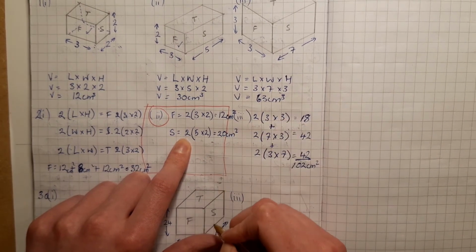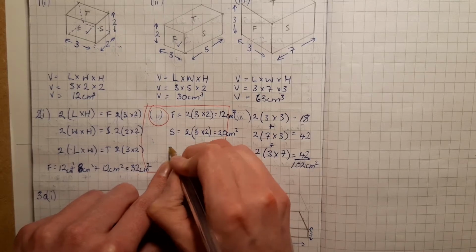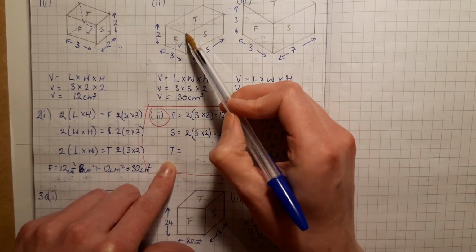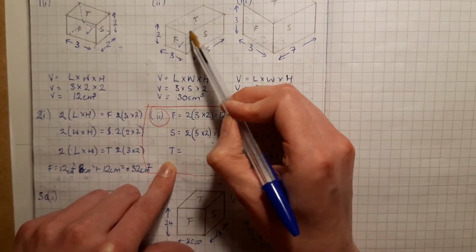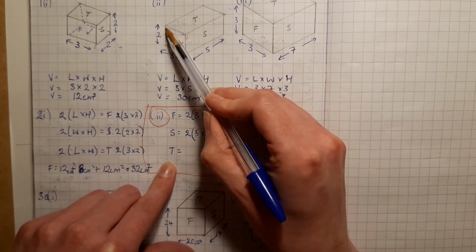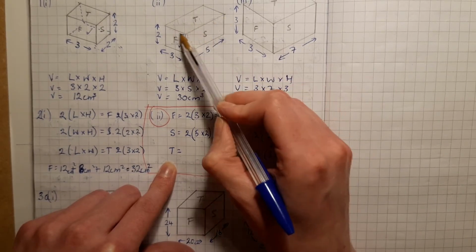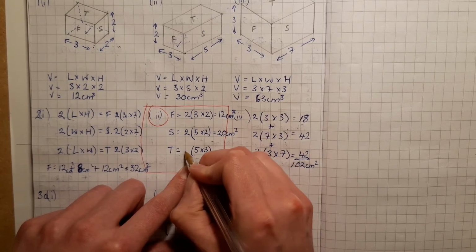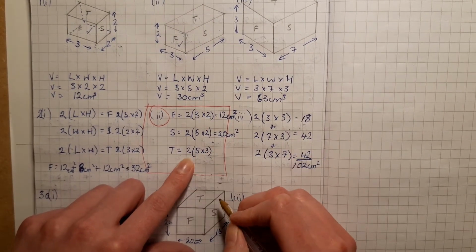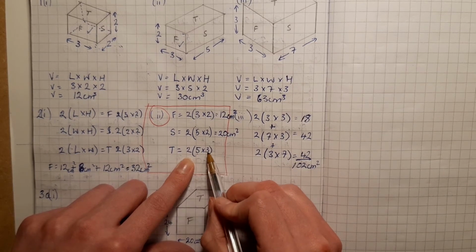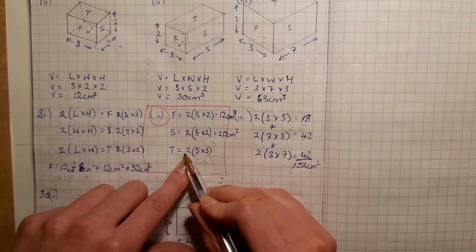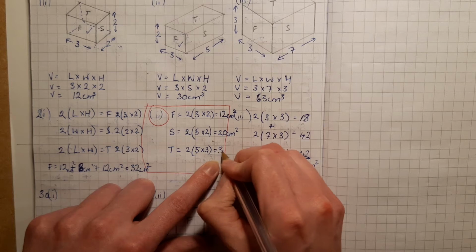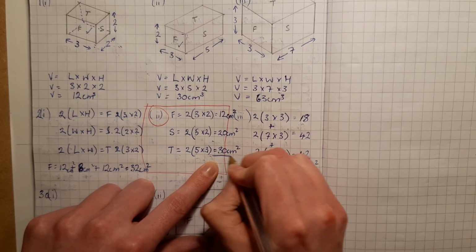And finally, the top of it. The top of it is 5 wide by 3 in length. So 3 by 5 or 5 by 3, it doesn't matter. And again, there are two sides with the exact same measurement. 5 by 3 or 3 by 5 is 15. 15 by 2 is 30 centimetres squared.